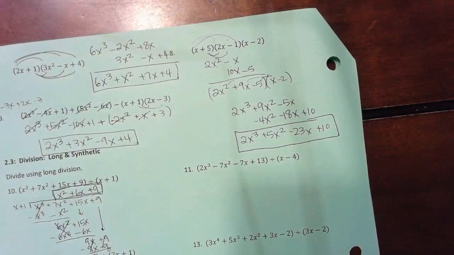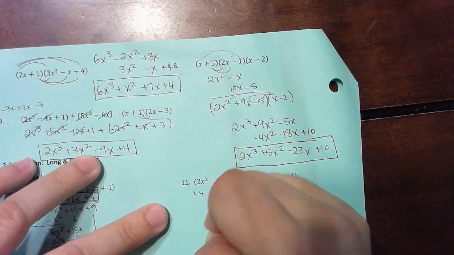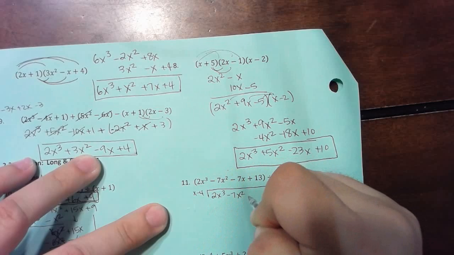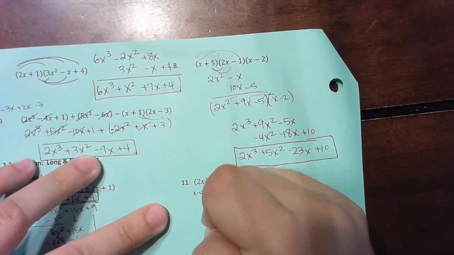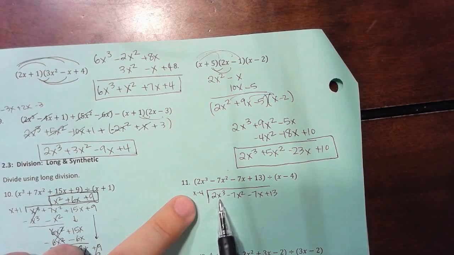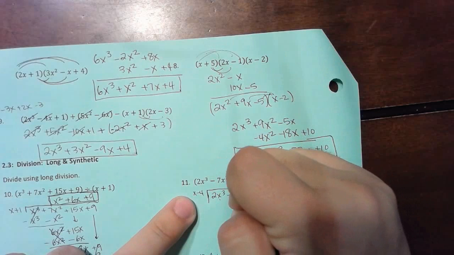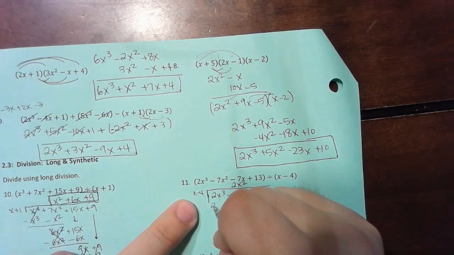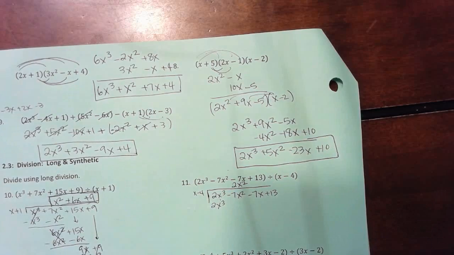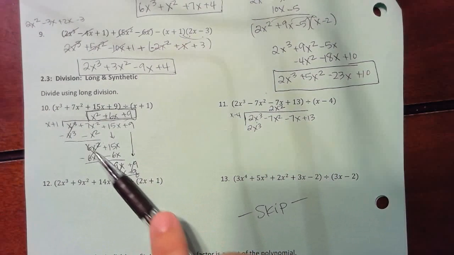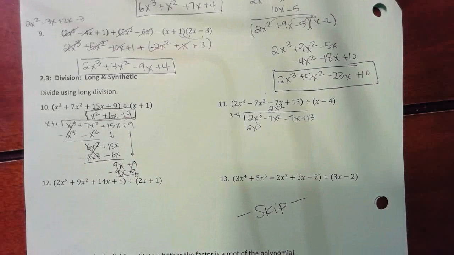Cool, let's do 11. X minus 4, 2x cubed minus 7x squared minus 7x plus 13. Alright, so divide. 2x cubed divided by a 1x would be a 2x squared. Because if I were to multiply this, 2x squared times x, I would get that 2x cubed. And I want to get the 2x cubed so that that first term will cancel. If that first term doesn't cancel, we don't get that kind of triangle thing happening where all of the terms go away. You want that x cubed and then the x squared and then the x to cancel so that you can be done with the problem.